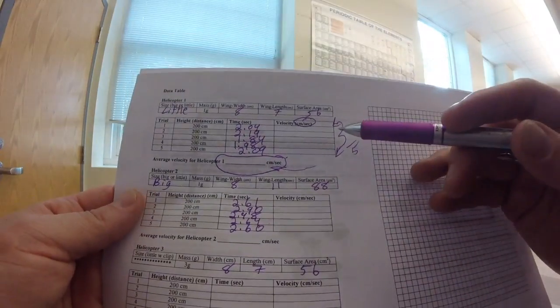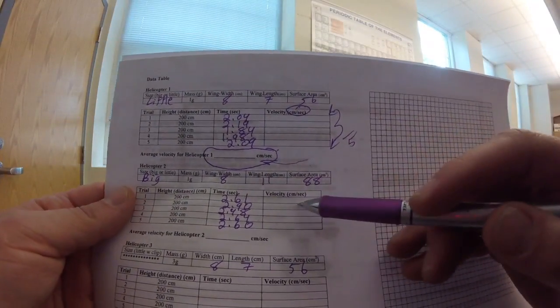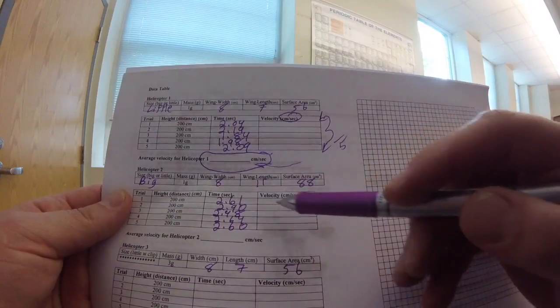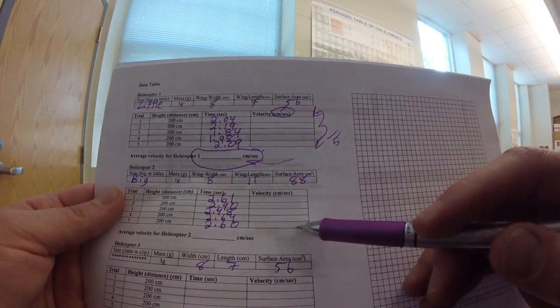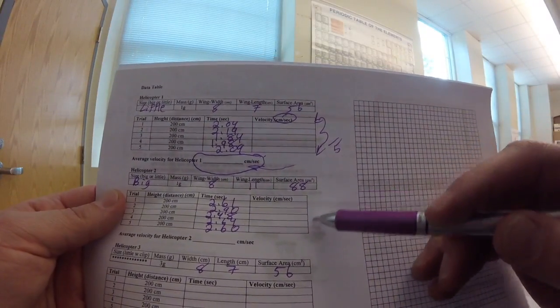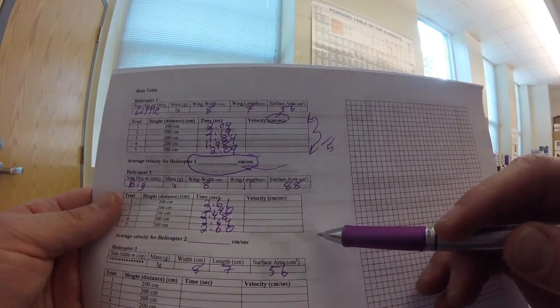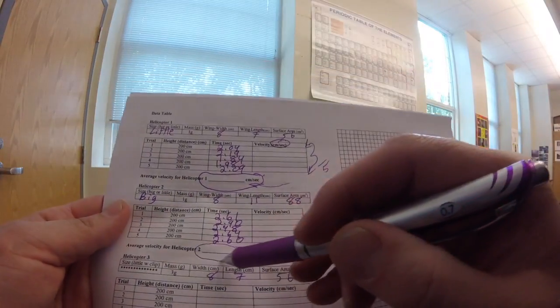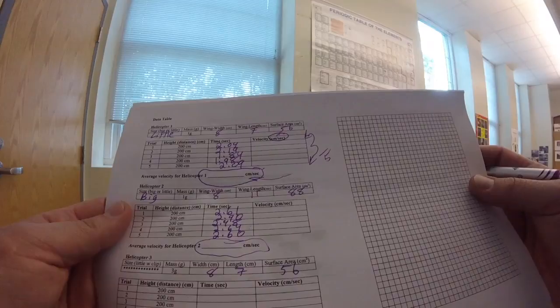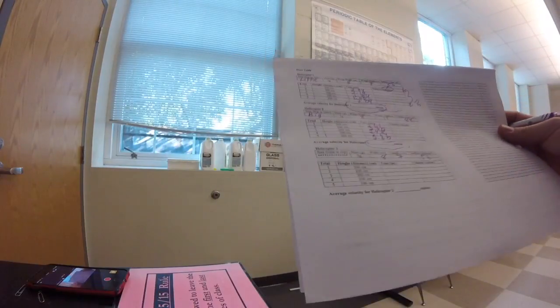Just like you did up here, you're going to calculate your velocities by dividing the distance by time. Once you get all these velocities calculated, you're going to add all of them up and divide by 5 to get your average again. Remember, you're graphing just your averages. Okay, let's go collect data on our last helicopter.